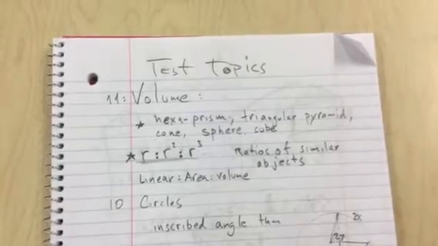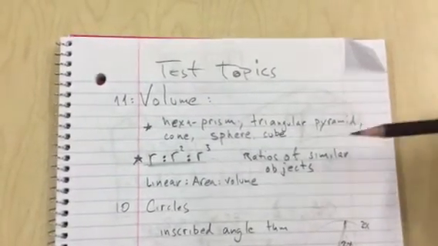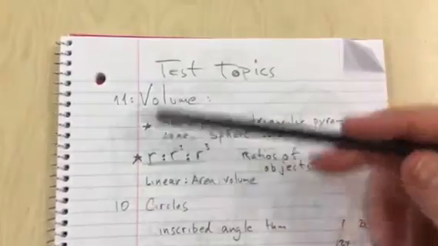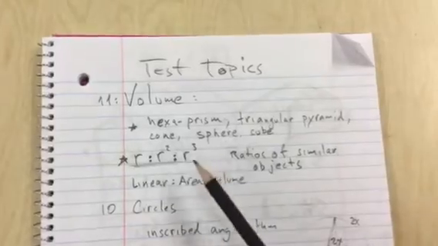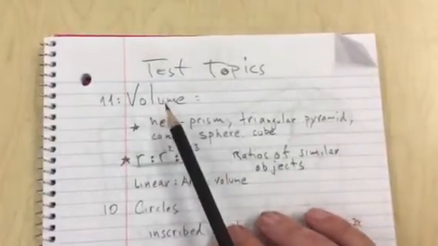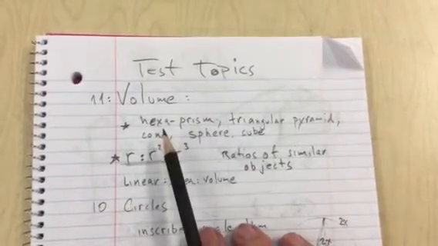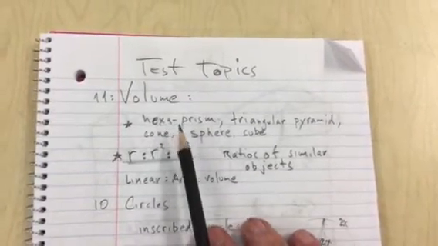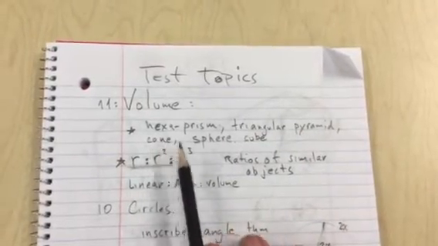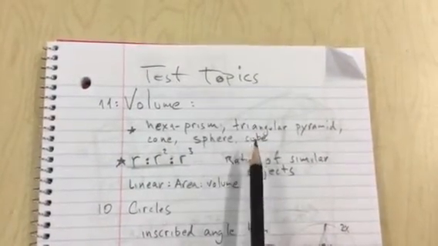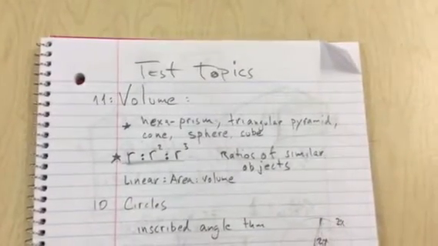I'm going to run down some of the test topics once again for you on a video here for our Chapter 10 and 11 test tomorrow. From Chapter 11, to handle that first, that's chiefly concerned with finding the volumes of different things. And so you will have to find the volume of a hexagonal prism, of a triangular pyramid, the volume of a cone and a sphere and a cube. Okay, so those objects are all going to show up on the test tomorrow.